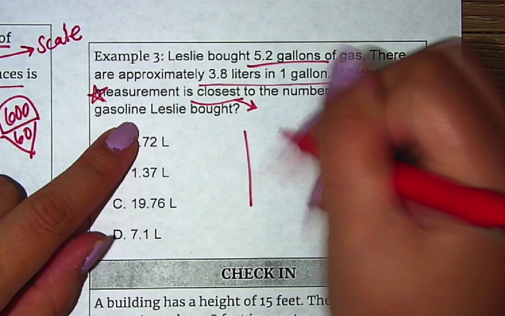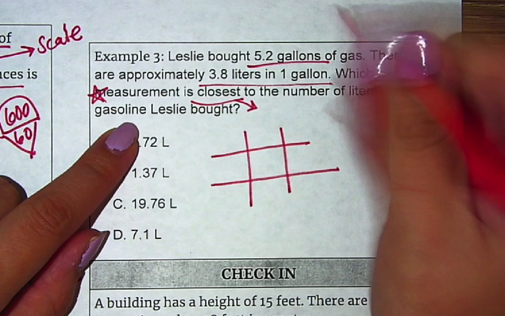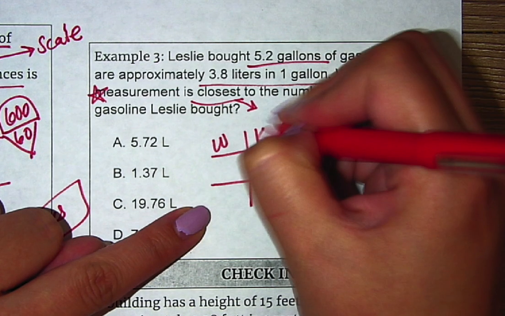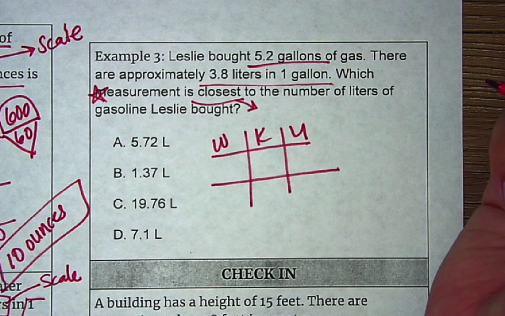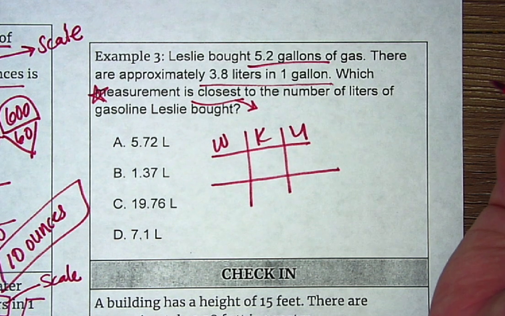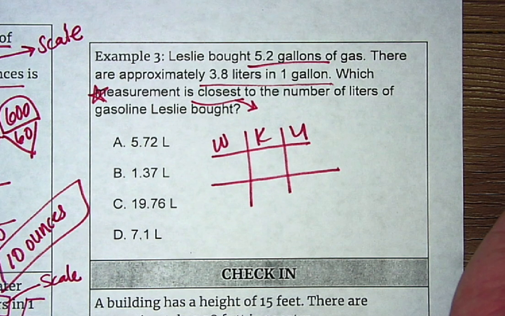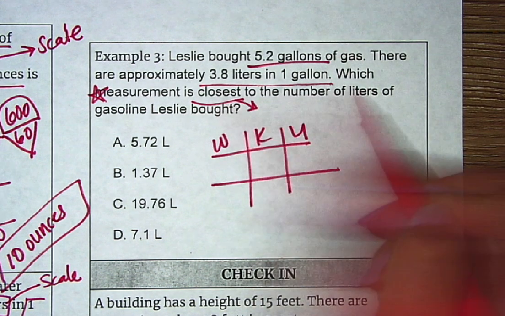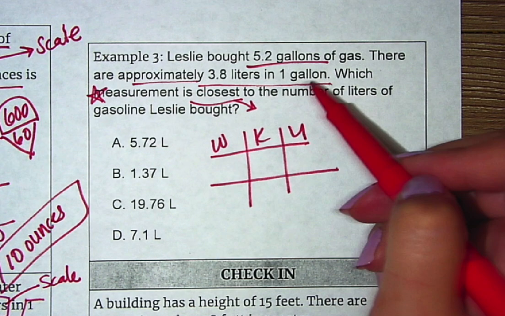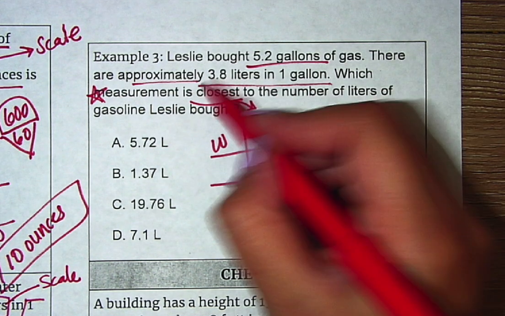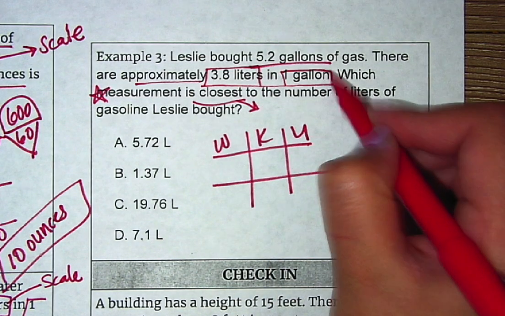We have our measurements. We got to do WKU. Our words, what two measurements are we comparing? We're going to look at our scale. Our scale is right here. Approximately 3.8 liters in 1 gallon. So I'm going to put liters on top and gallon on bottom.